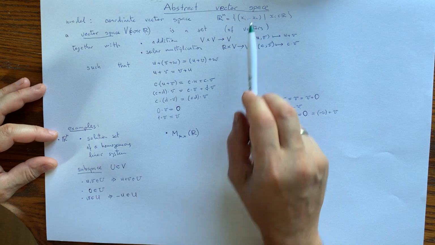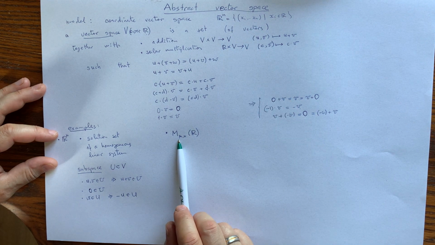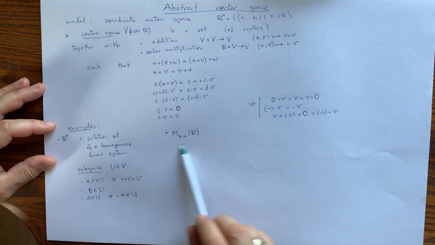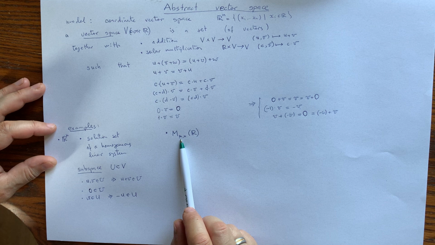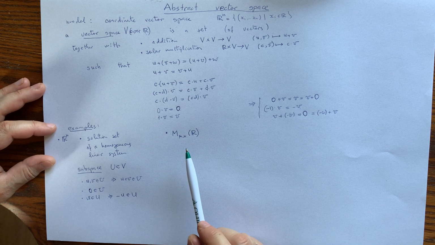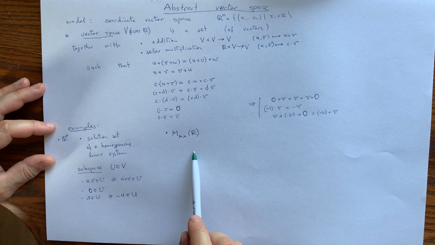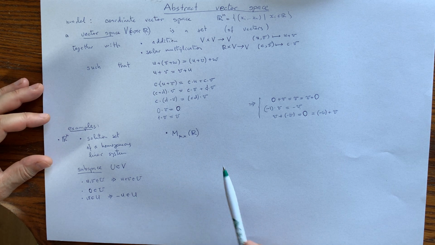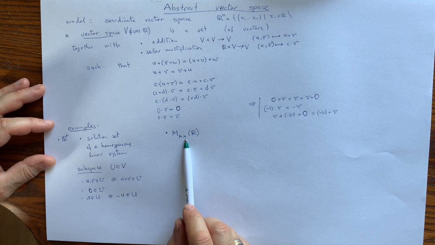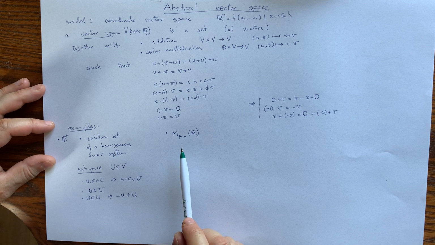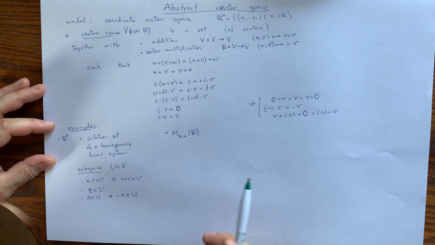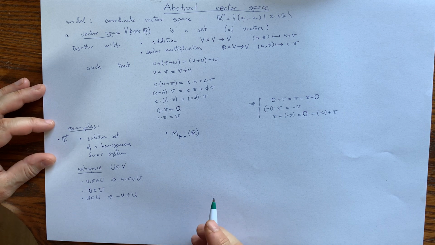Instead of a line, our set of numbers is written as a table, as a rectangle, but we still can imagine straightening this rectangle into a long line of length m times n. It can be done in many ways. We could read row by row, or column by column, or any other interesting way. But all in all, we will have m times n coordinates in this effectively coordinate vector space.